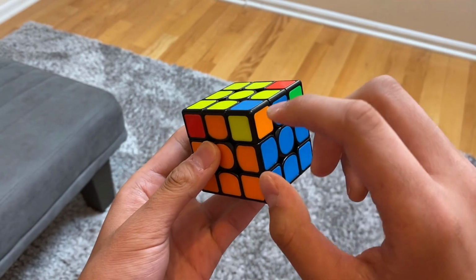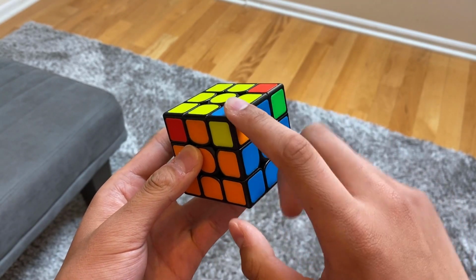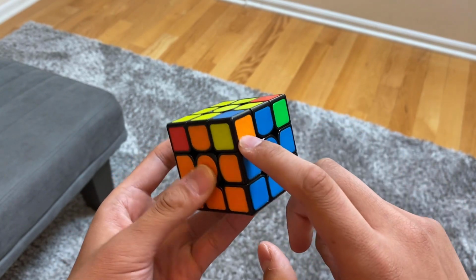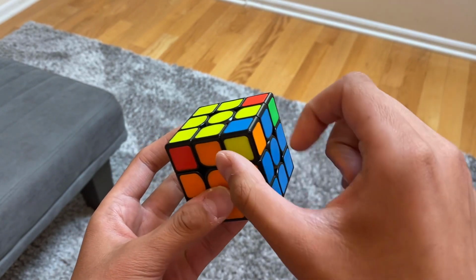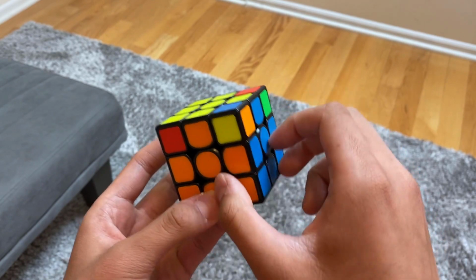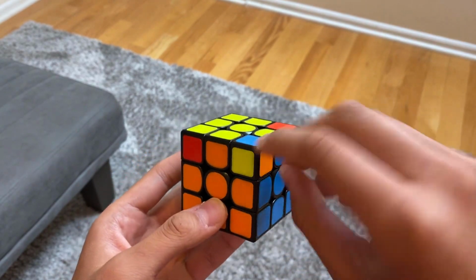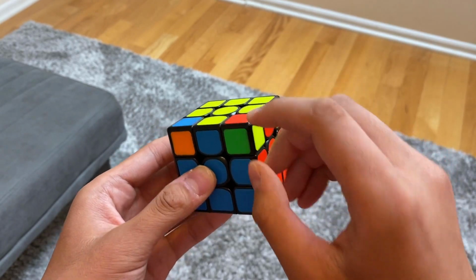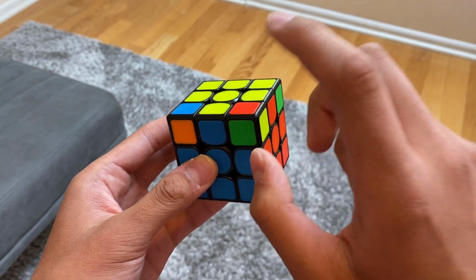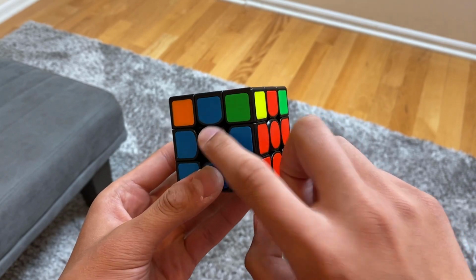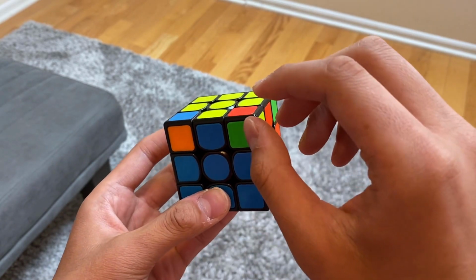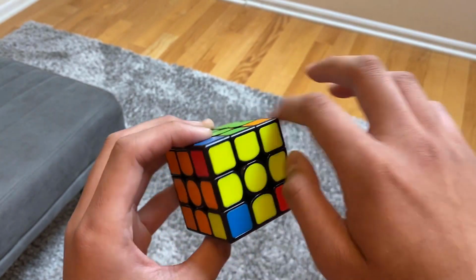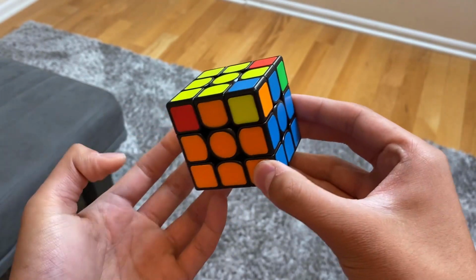For example, this corner is actually oriented correctly because you can see the colors are blue and orange, and it's basically surrounded by the blue and orange sides. So this is oriented. All we have to do is turn it and correct it. This is not oriented correctly because this is the green and red corner. However, it's surrounded by the blue and red centers. So this is an incorrectly oriented corner. So we need to fix all of these. None of these are oriented actually.